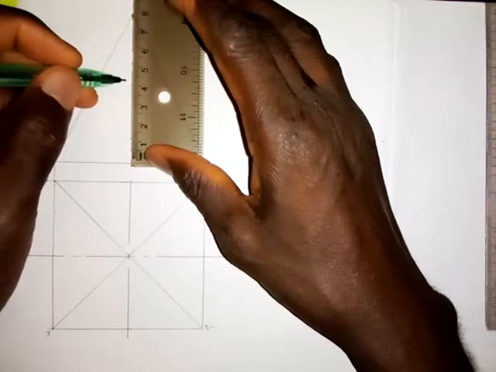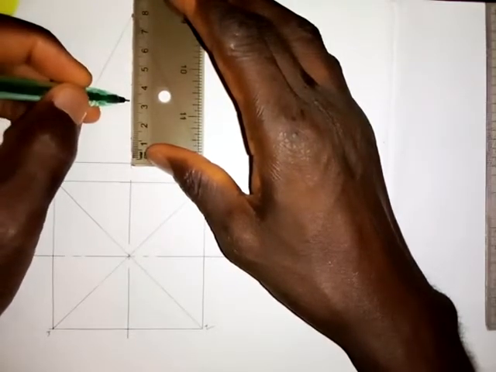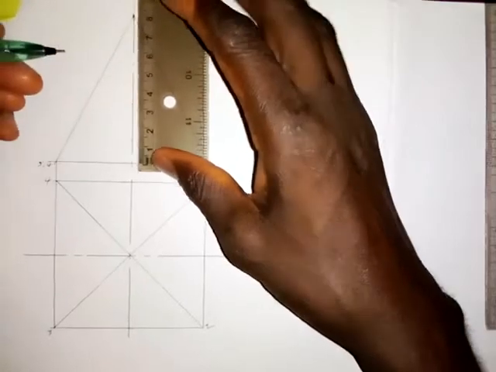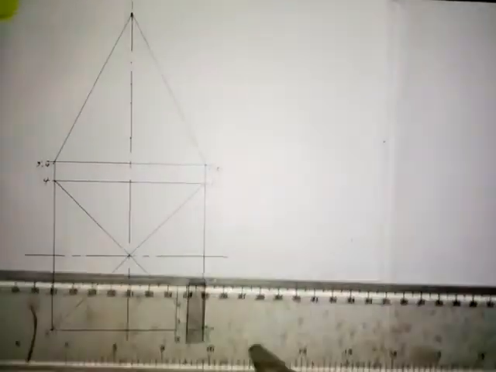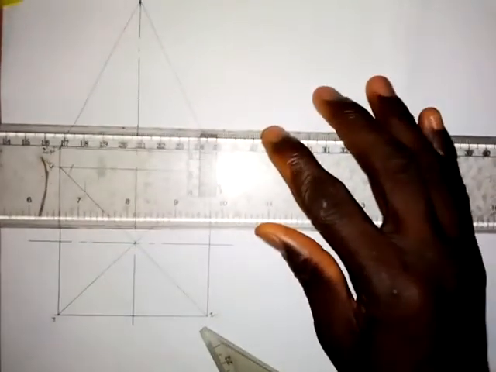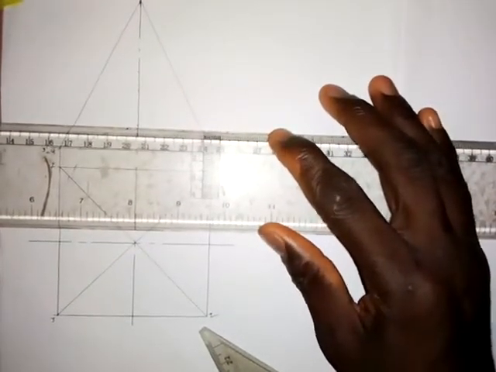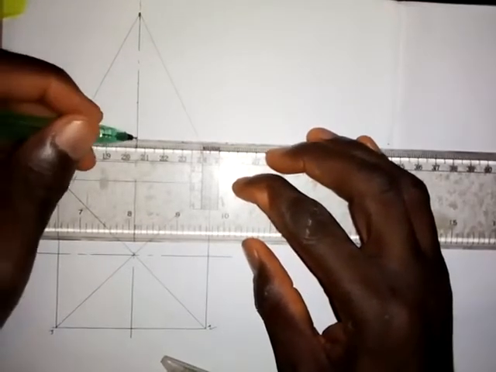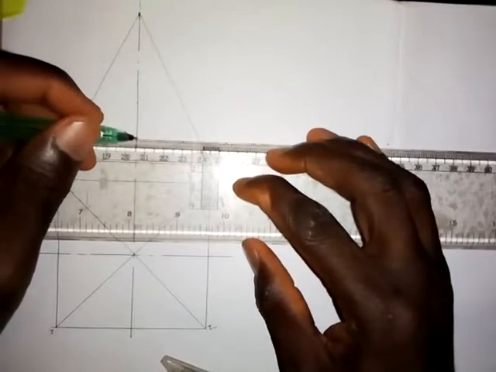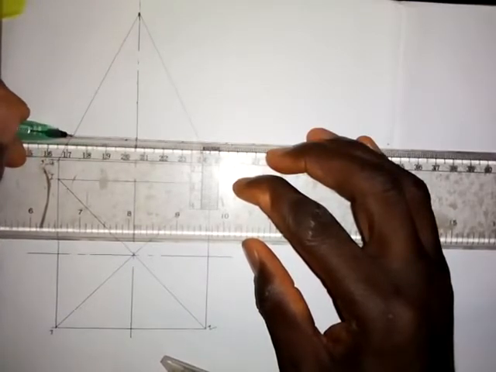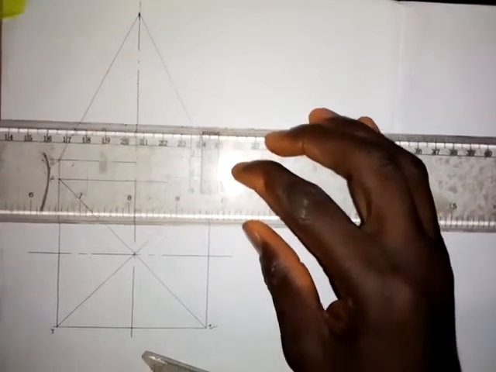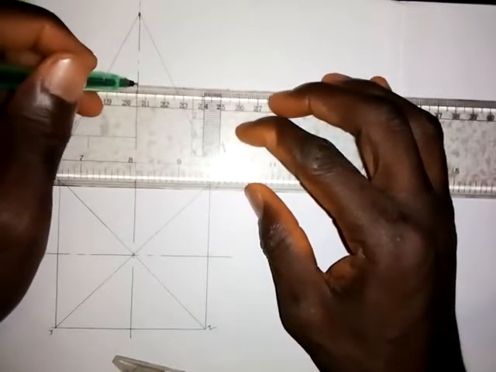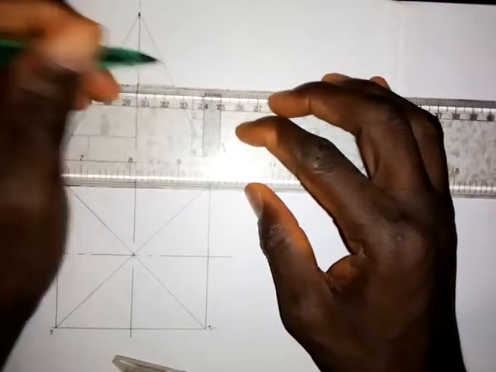Okay. And then from this 42, take a measurement of 10 mm. Okay, so this is 10. Then from this point, produce your horizontal line like this. Okay, so that's where we have that 13. Then from this point, produce your horizontal line to this side like this.